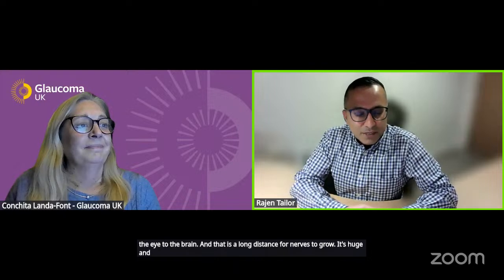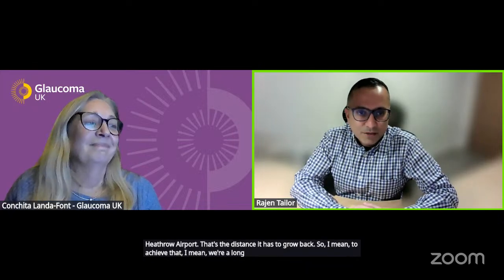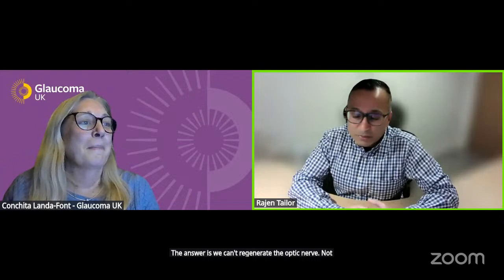It's huge. And in fact, at a recent meeting, one of our esteemed colleagues, Sir Peng Khaw, said that for the optic nerve to grow, it's like traveling from central London to Heathrow Airport. That's the distance it has to grow back. So to achieve that, we're a long way off. So the answer is we can't regenerate the optic nerve, not now. But lots of people are working on it.